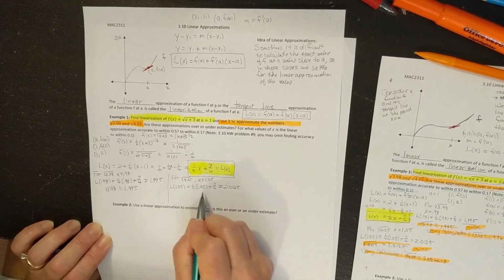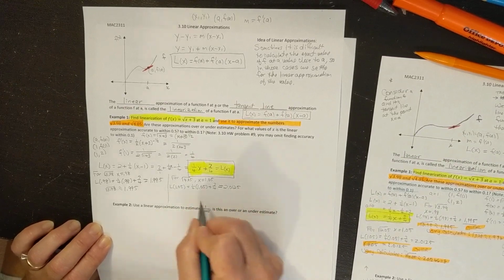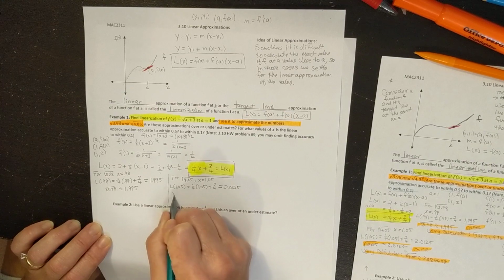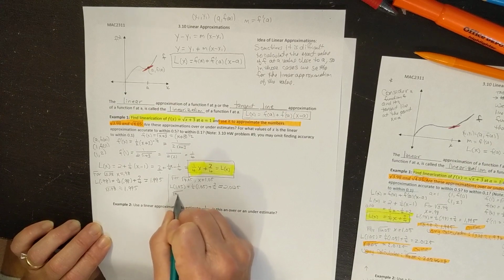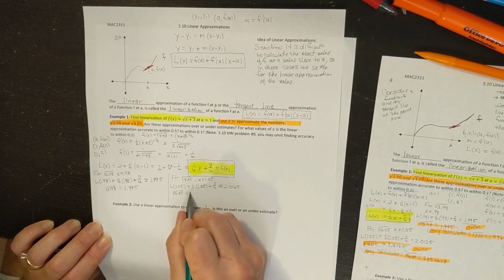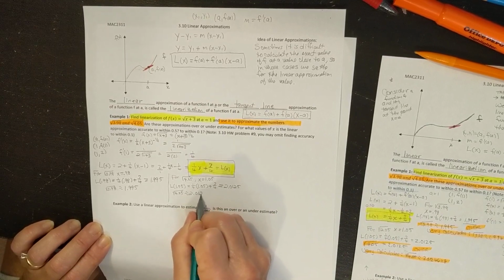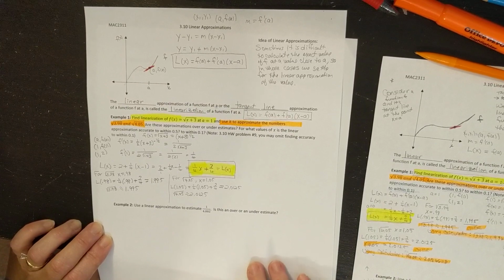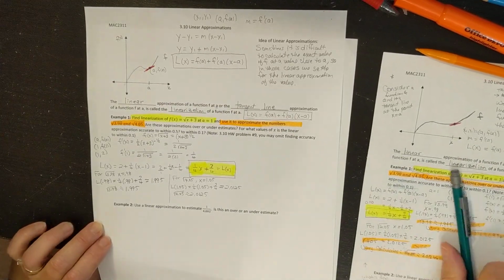That's what the linear approximation equals. So we've estimated that the square root of 4.05 is approximately equal to 2.0125.